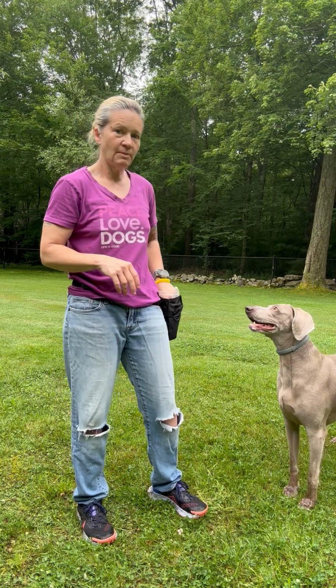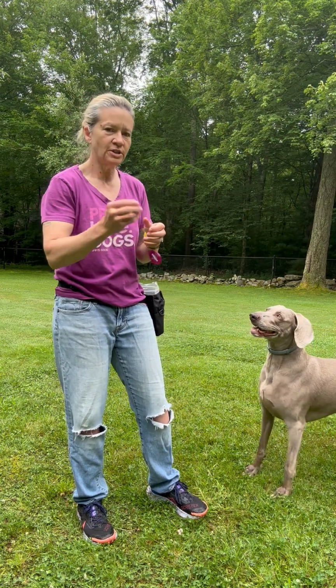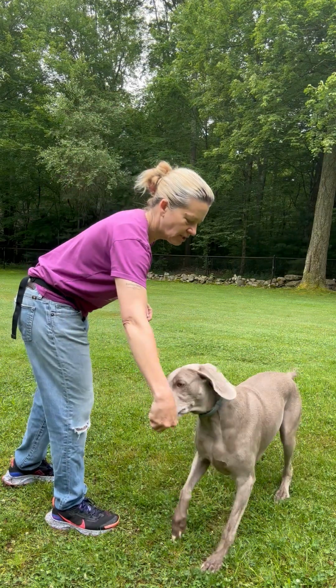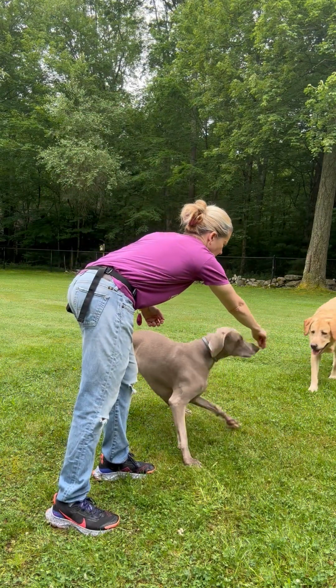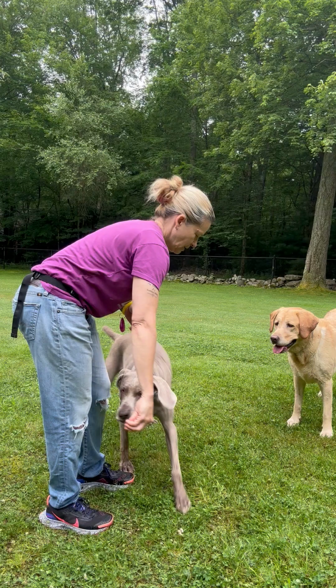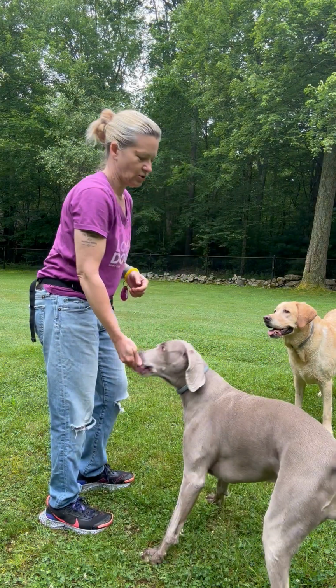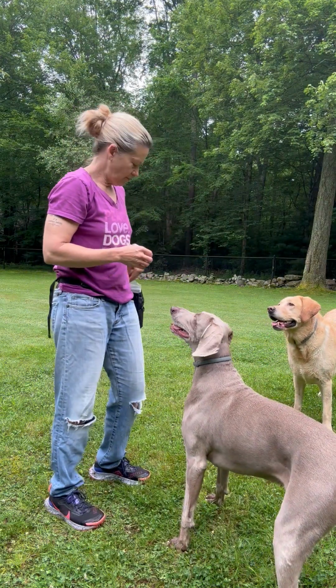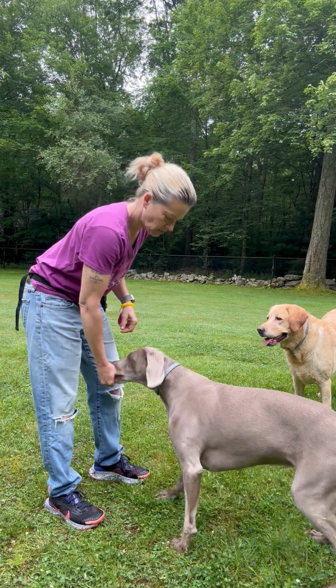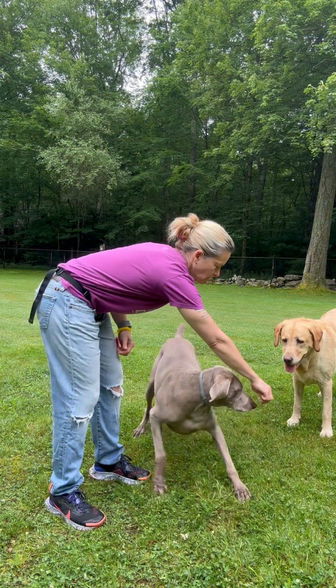The first thing that we're going to talk about is a lure. A lure is a piece of food that we use to generate a behavior. So if I'm going to get Basil to spin, good, there you go, good girl. I'm going to use that food to turn her in a circle. Okay, so I'm going to pull her forward and then slowly turn her around.